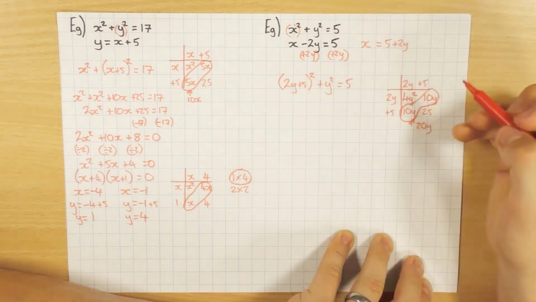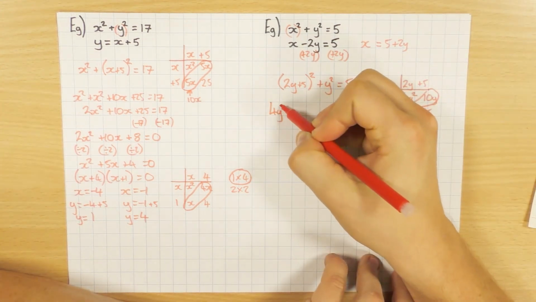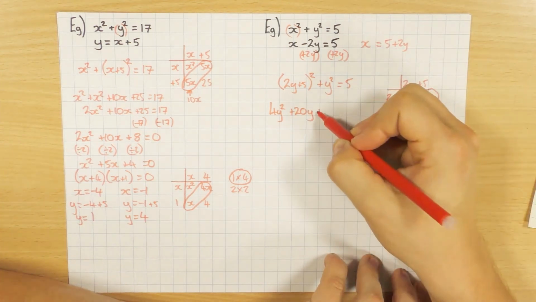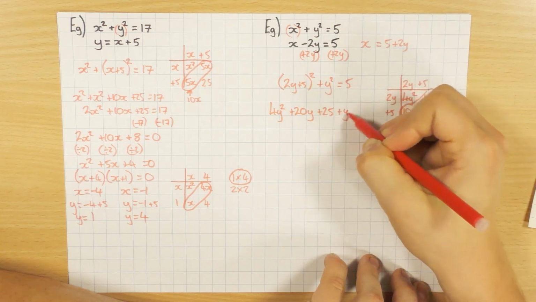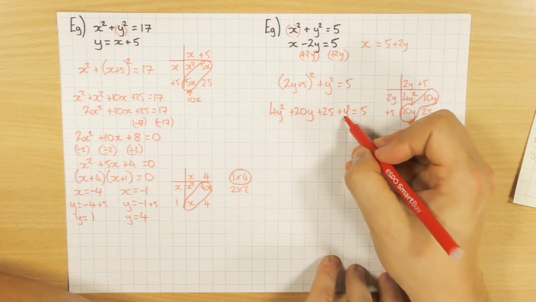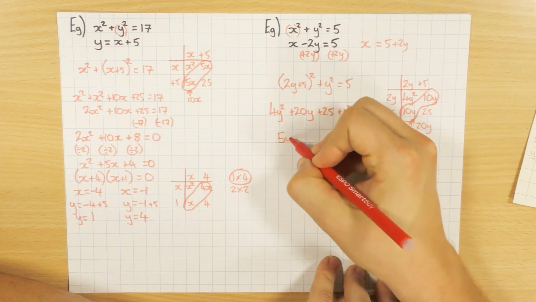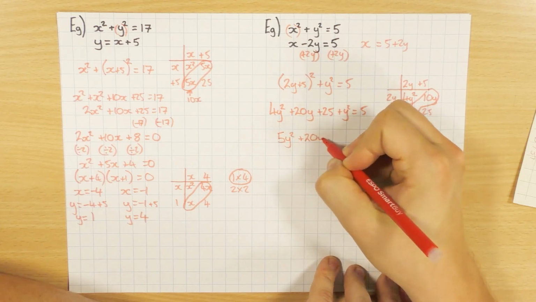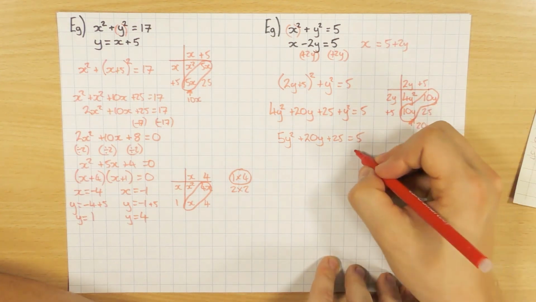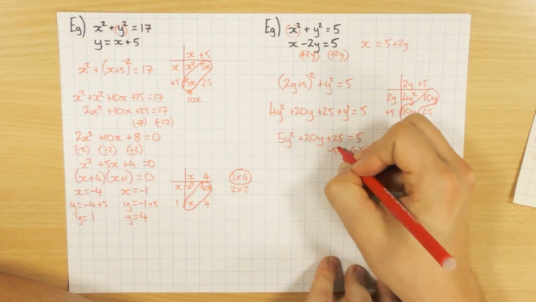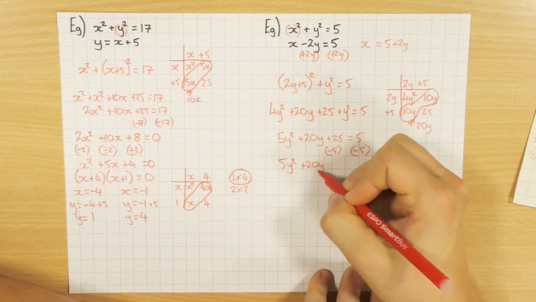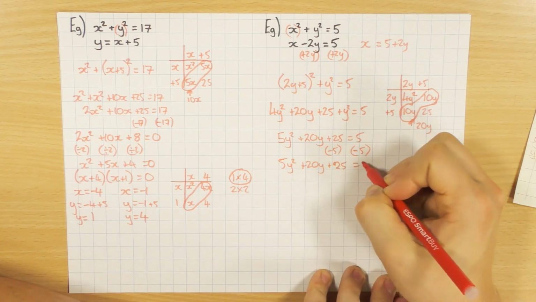So I'm going to put that all back in over here, which is 4y squared plus my 20y, plus my 25, and then plus my y squared there, and of course that equals 5. A little bit of simplifying, y squared plus 4y squared, that's 5y squared, plus 20y plus 25 equals 5. Again, I can't solve anything until it equals 0, so I need to minus 5 to both sides. So we're left with 5y squared plus 20y plus 25 equals 0.